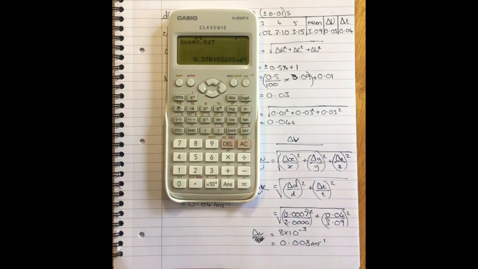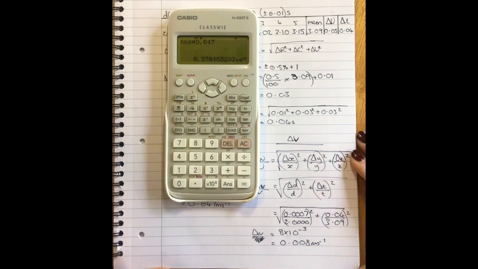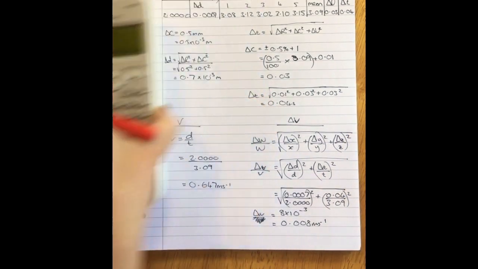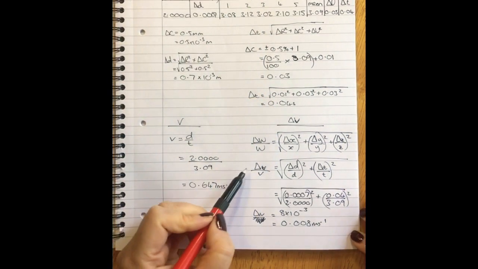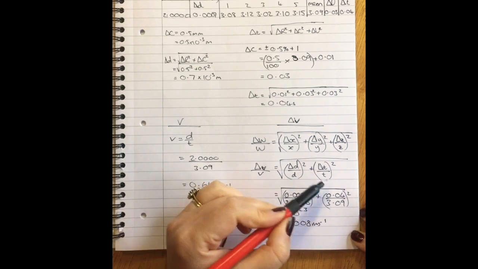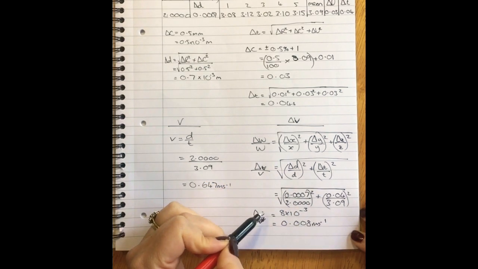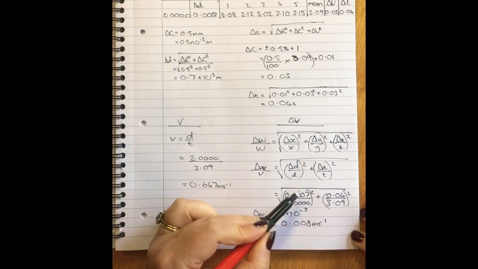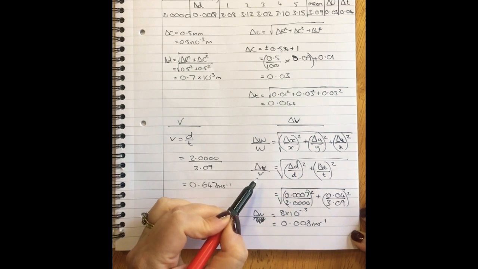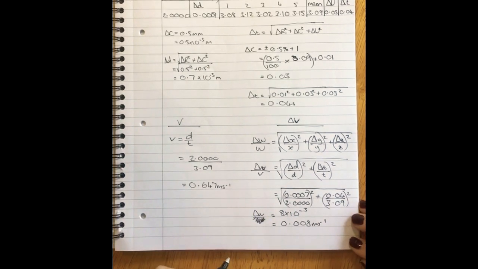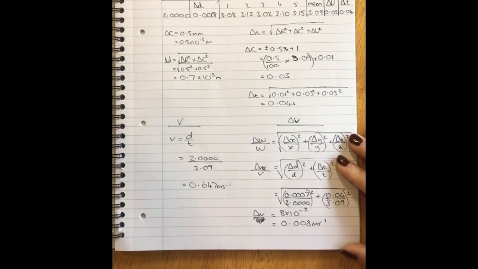Okay, so that's an absolute uncertainty, folks. It requires a unit. So just to clarify what I did there, I put this whole thing into my calculator, and then for this final line, I multiplied that answer by V to get rid of this fraction over here.